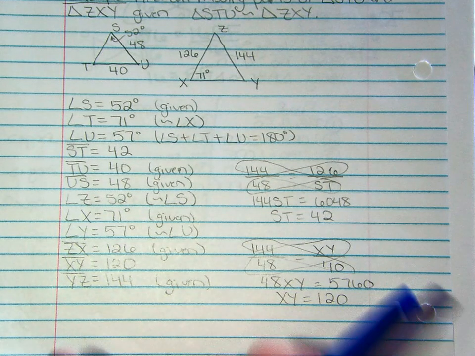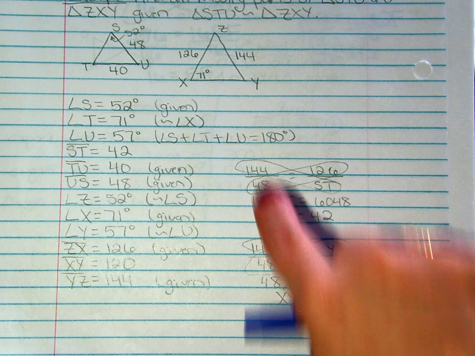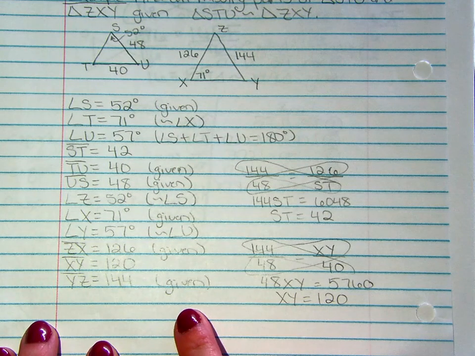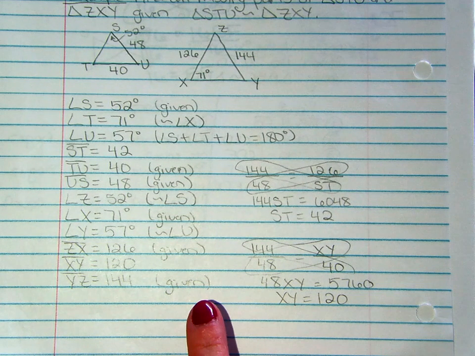And then what's next to them in these little parentheses is really just me telling you where I got this information. It's given to us, or I found it using the inside angles have to add up to 180, or I knew that it's similar to this other angle in the other triangle, and so I know it from there. And so all of this is in the handwritten notes.